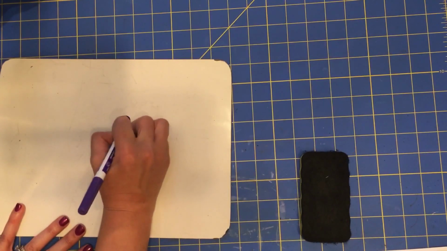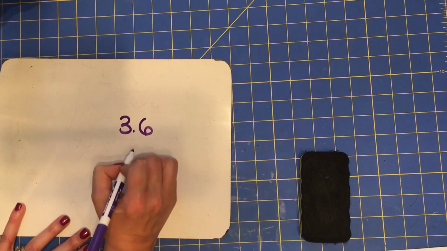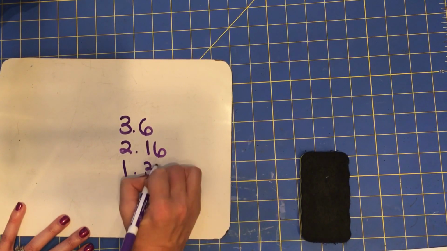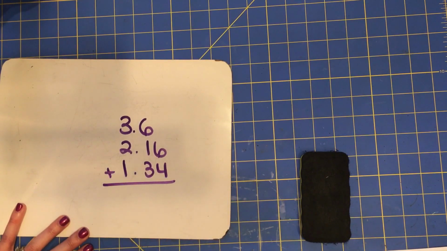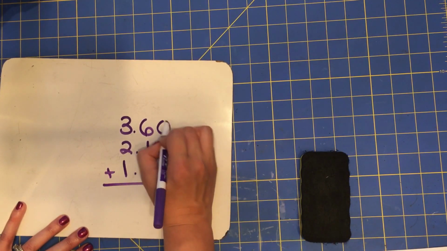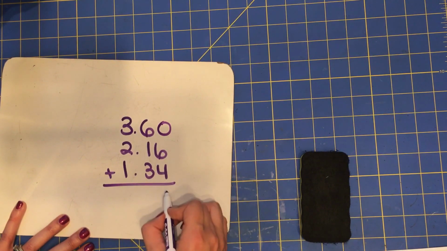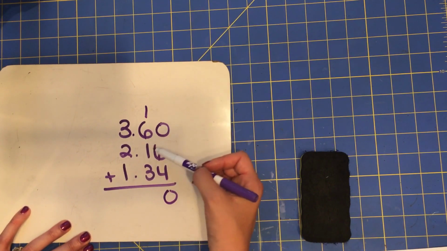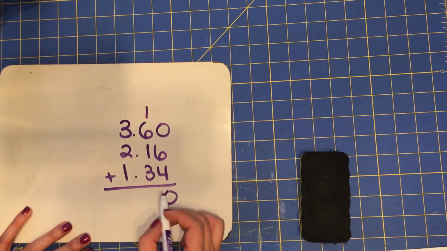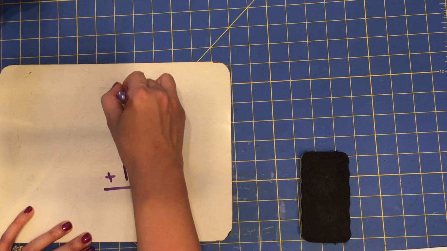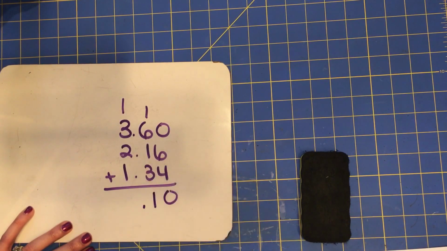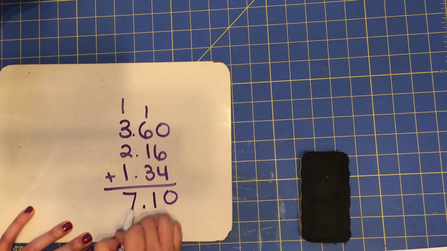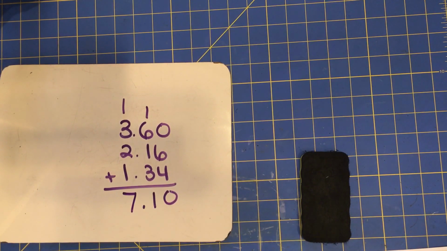Now the last one is 3 numbers that you're adding together. So it's the same concept, just an extra number that you're adding here. Same thing, it's important to line up the place values. So here in the hundredths place, you really have a 0. So 6 plus 4 in the hundredths place is 10. Regroup the 1. 6 plus 1 is 7. 7 plus 1 is 8. 8 plus 3 is 11. Then I'm going to put my decimal point down. 3 plus 1 is 4. 4 plus 2 is 6. 6 plus 1 is 7. So you should have got 7 and 10 hundredths.